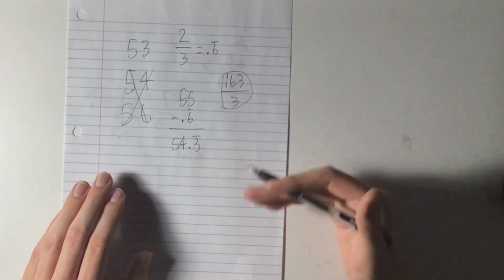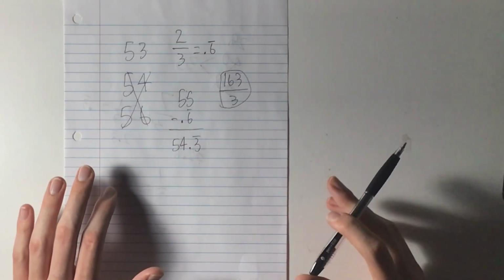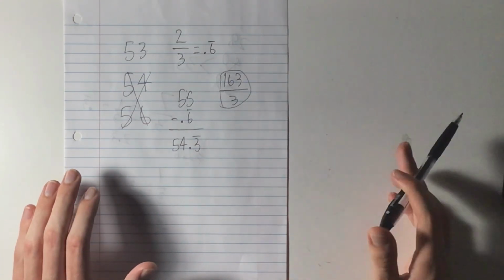So that's why I like this method better. I don't know if this is a method that's well known, but I think it's easier and a lot simpler to do in your head.